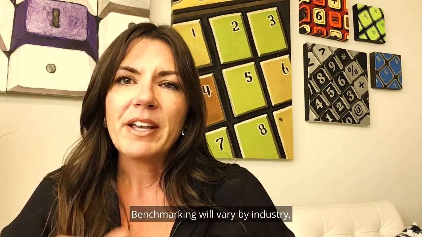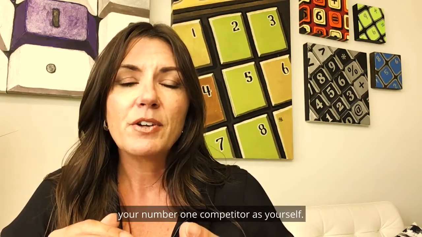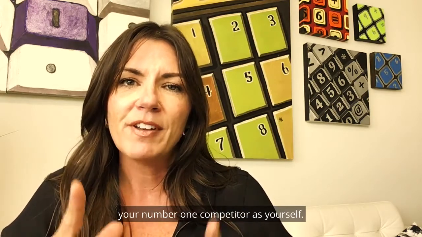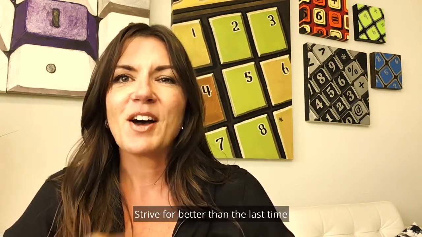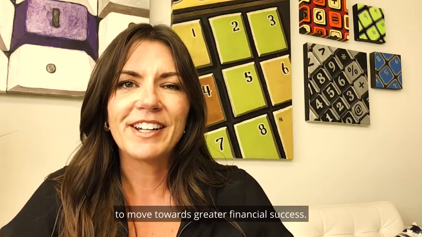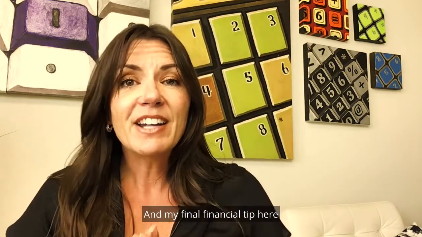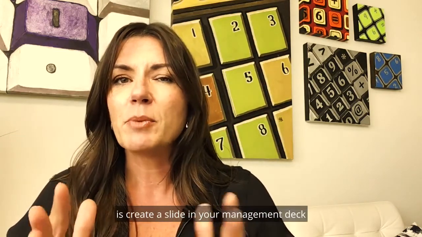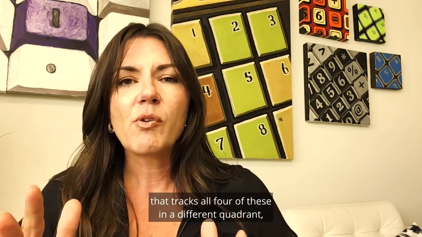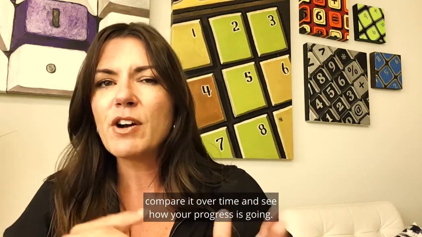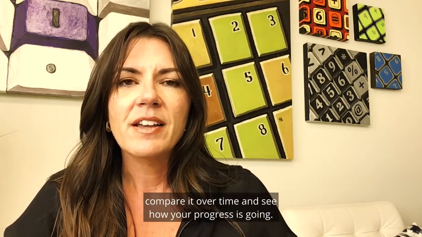Benchmarking will vary by industry, but you're best to consider your number 1 competitor is yourself. Strive for better than the last time to move towards greater financial success. And my final financial tip here is create a slide in your management deck that tracks all 4 of these in a different quadrant. Compare it over time and see how your progress is going.